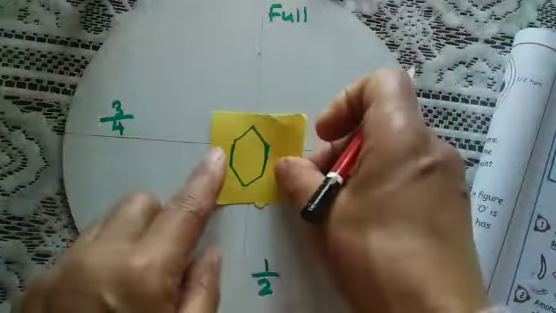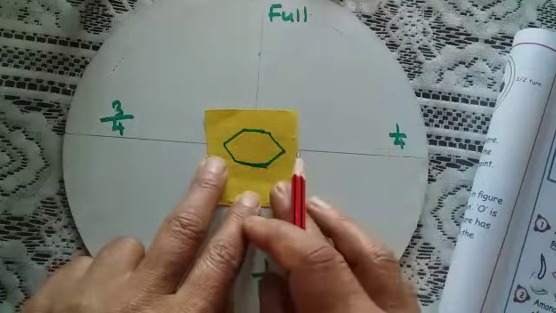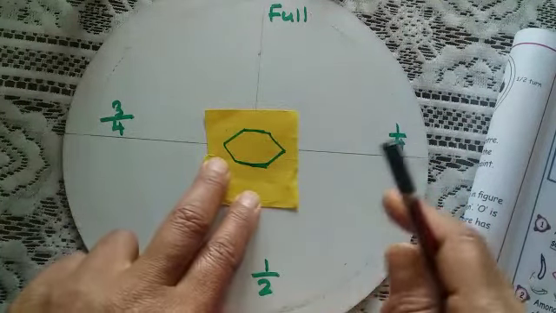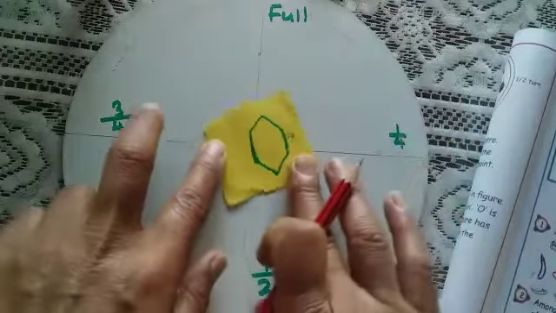Then one more figure. A six-sided figure is given like this. 1, 2, 3, 4, 5, 6. This is called a hexagon. When there are 6 sides, it is called a hexagon. Now this is the arrow we have. Turn it to your right. See, the picture changes. So this changes.